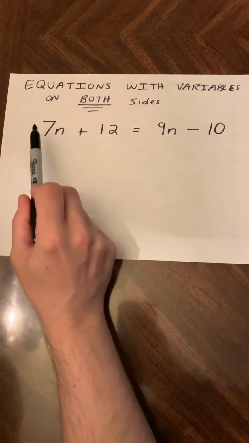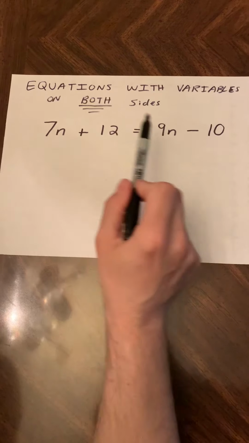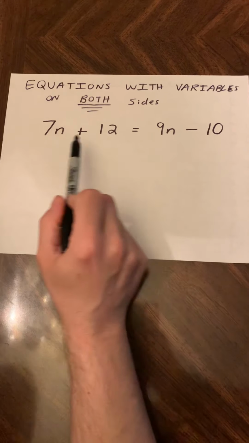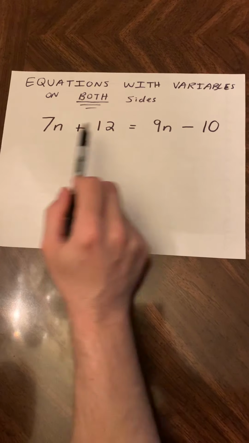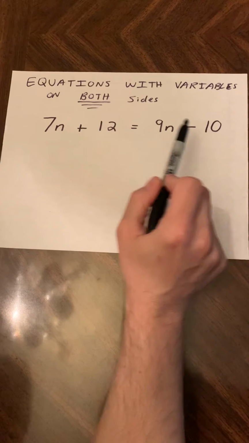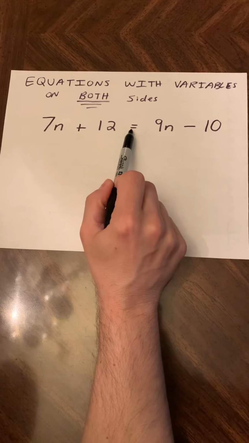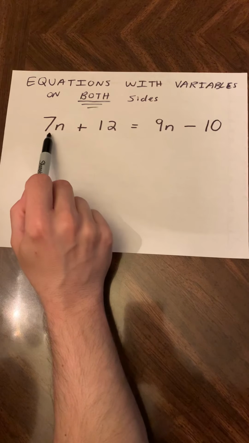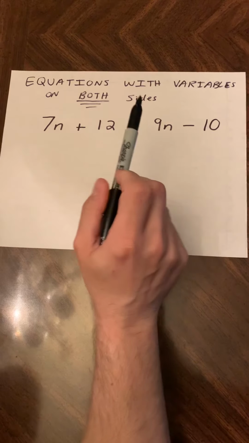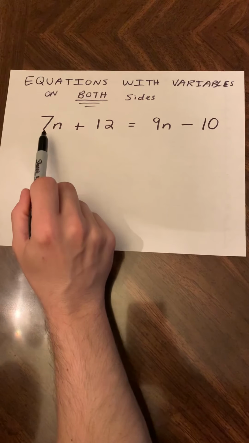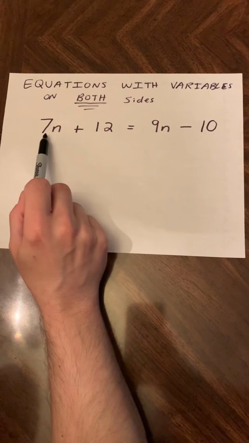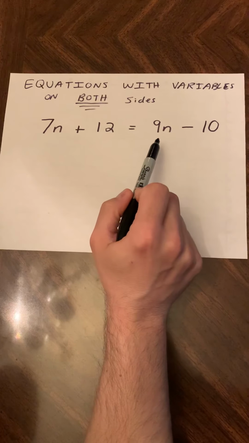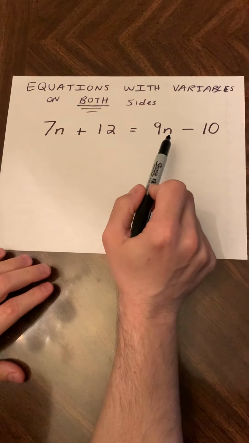So the goal is to get my 7n and 9n to work together so they are one term on one side. The trick I always use when you have variables on both sides of the equation, with the equal sign, a 7n on the left side and a 9n on the right side, is to always move the smaller one. So I want to move the 7n to the other side of the equation and get them together so I can combine them.